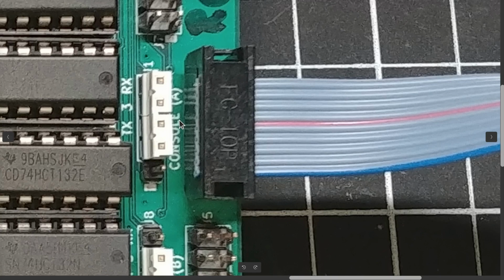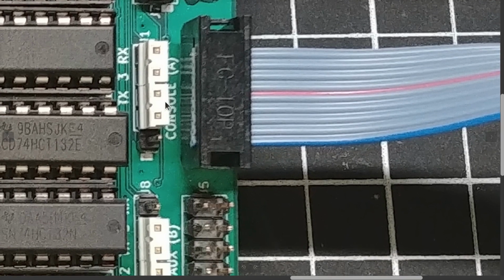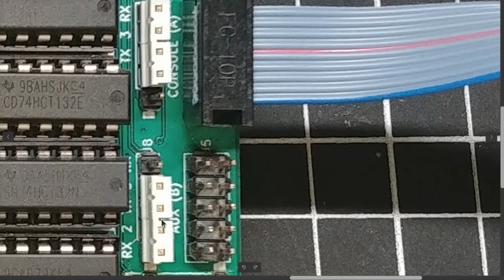Okay, so I designed this specifically so that you either put the two jumpers up in the higher position as shown here or in the lower position as shown down here, depending on which pins of 2 or 3 have the receive and transmit data signals. All right.